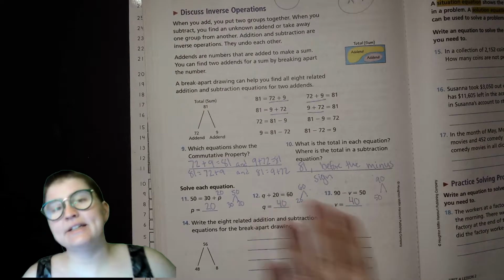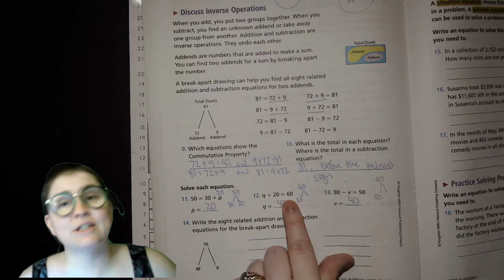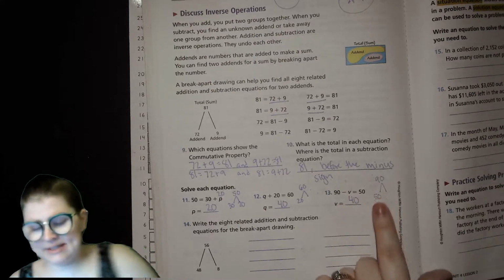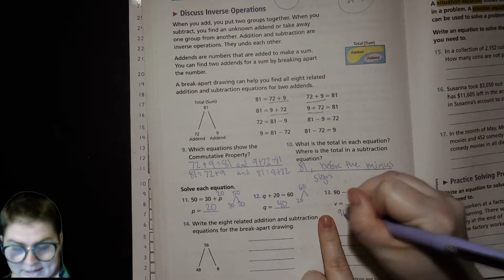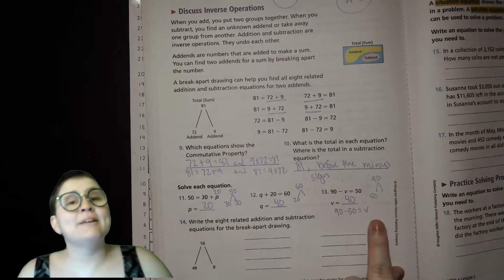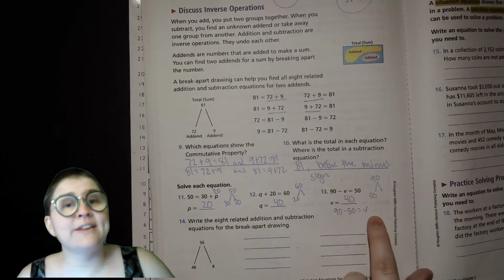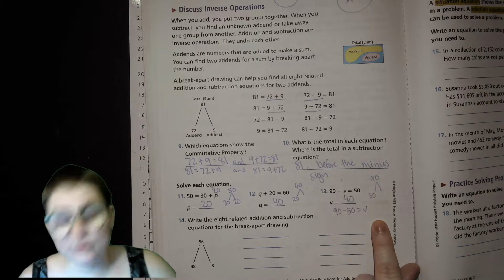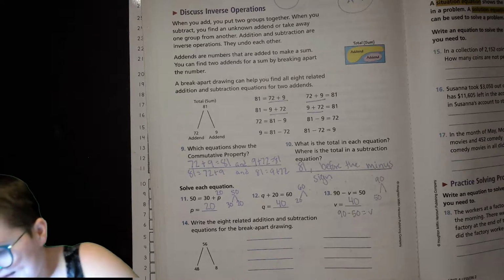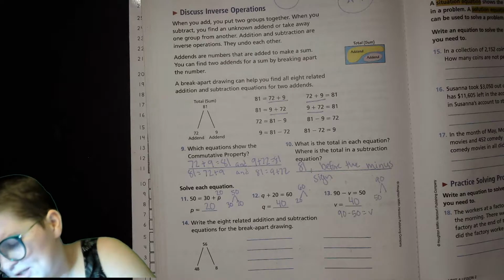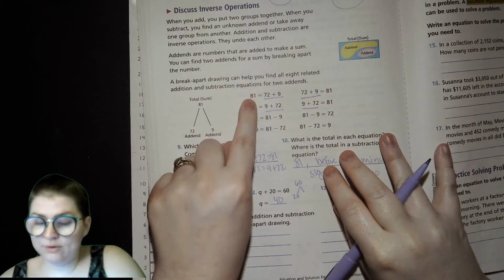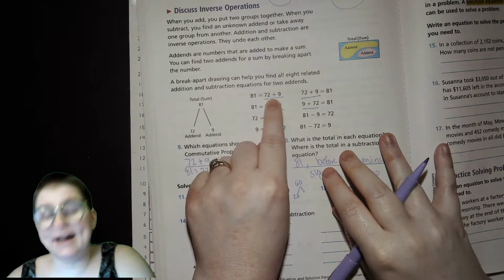So in each of these, all of these could be considered situation equations. And then when we finally do something to get, like for this one, we do 90 minus 50 equals that v. Getting that v by itself helps us find the answer. So that is the solution equation. Okay. Number 14. So write the 8 related addition and subtraction equations for the break apart drawing. So here, we're going to follow this model. We're going to do a total, and then the partners, or the add-ins.